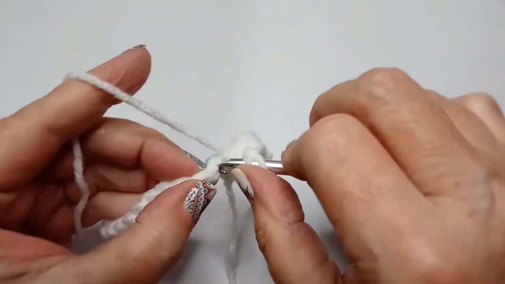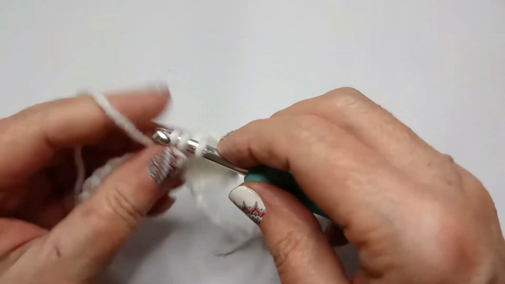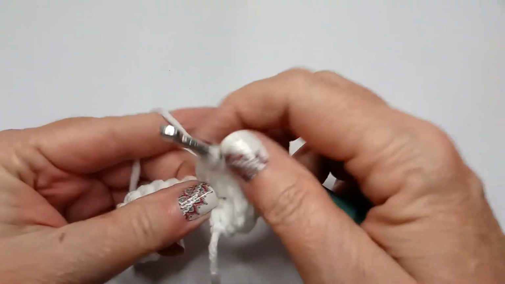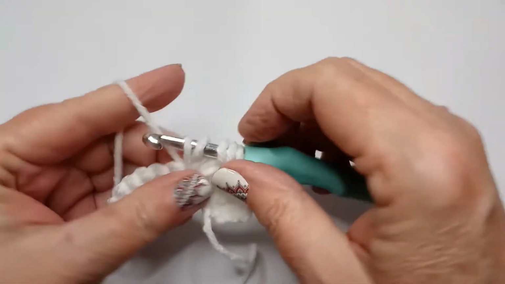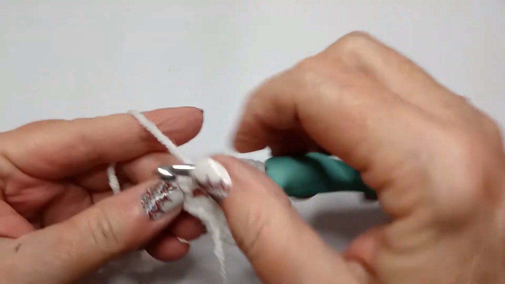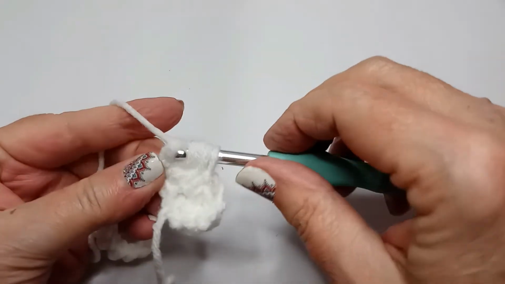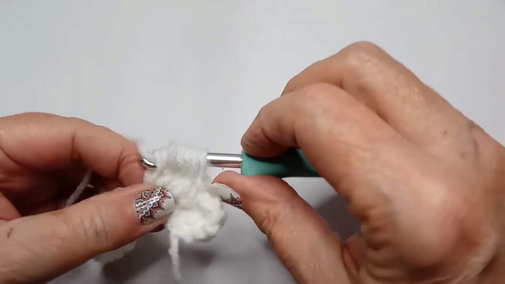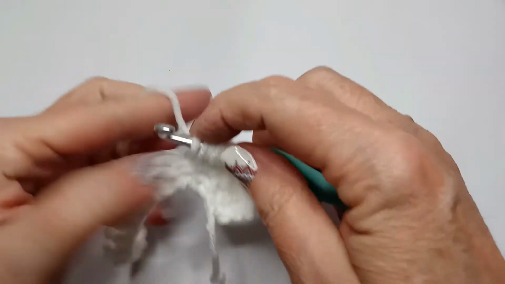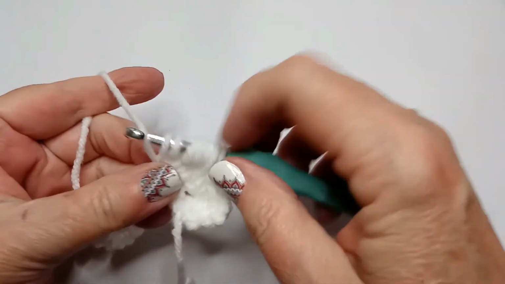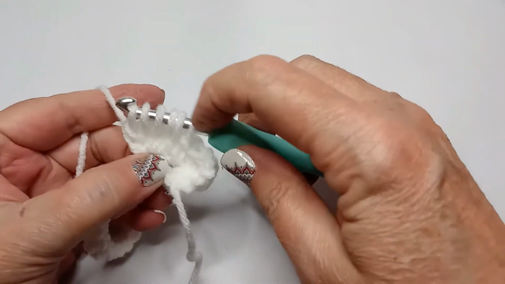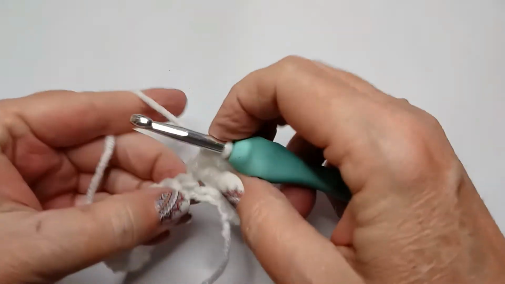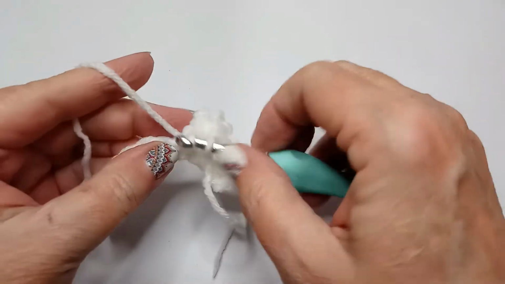The next bobble in the row, and every bobble to the end of the row, it is 5 double crochets together. So that is 5 incomplete double crochets. Yarn over, go through the stitch, pull the yarn through, yarn over, pull through 2, and leave 1 on your hook. And you'll do that 5 times. And once you've done it 5 times, you should have 6 loops on your hook, because you're still connected to the previous single crochet. So you yarn over, pull through all 6 loops, and follow it up with a single crochet in the next stitch, and repeat that to the end of your row.